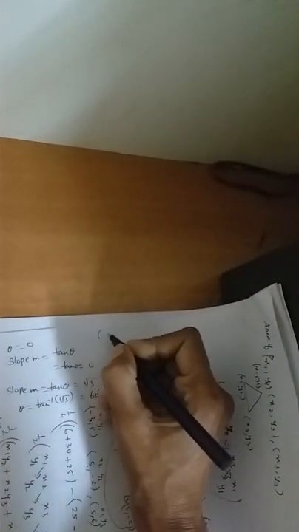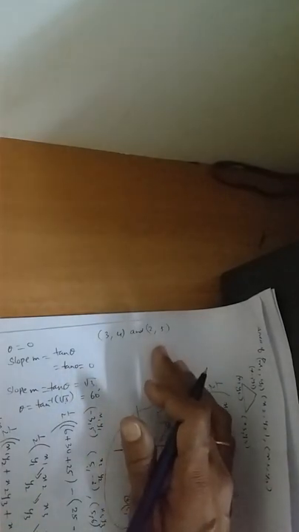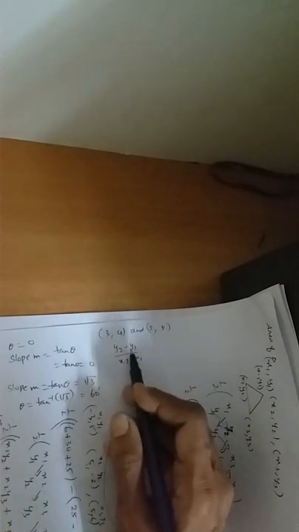And then the next thing you have is one more formula for slope when 2 points are given. Suppose the points given are 3, 4 and 2, 5. When 2 points are given, how will you find the slope? You have to use the formula y2 minus y1 by x2 minus x1. So this is your x1, y1, x2, y2. This formula you have to use when 2 points are given and you have to find the slope.